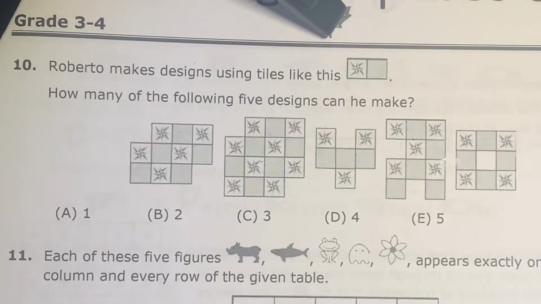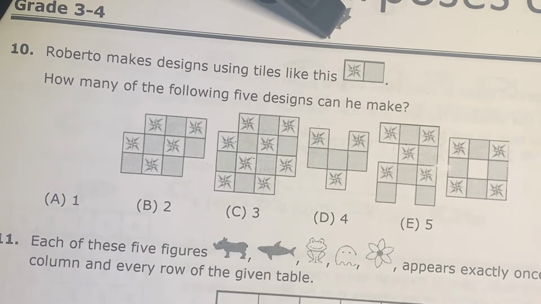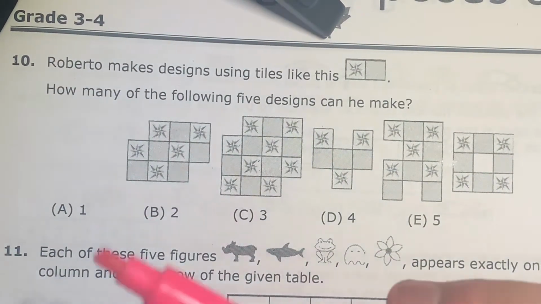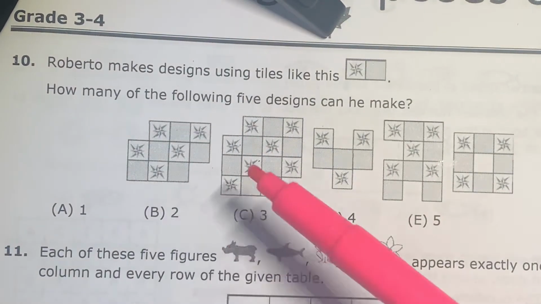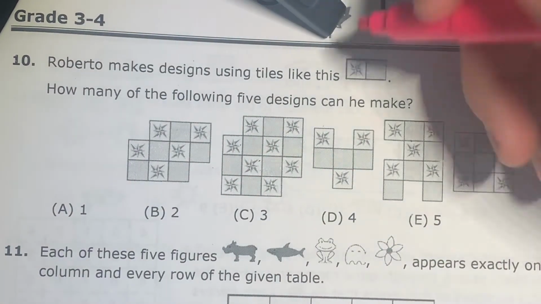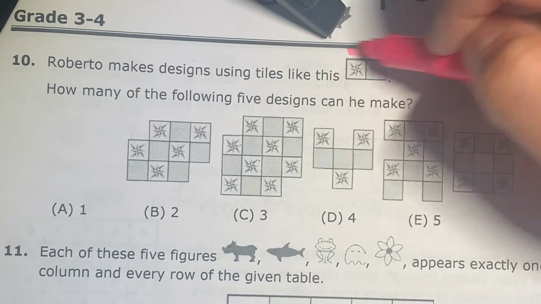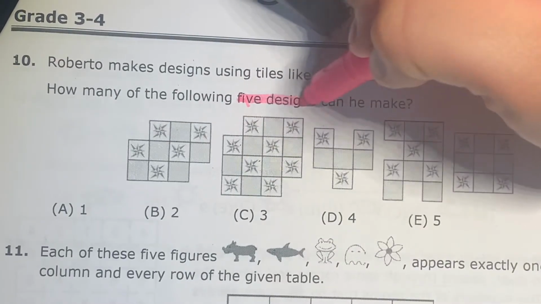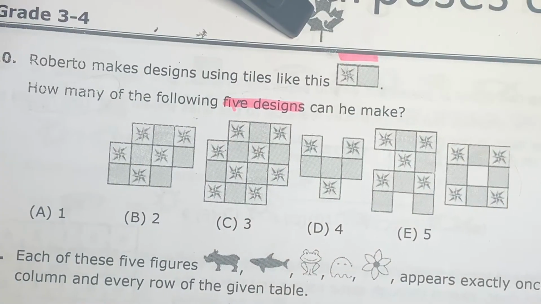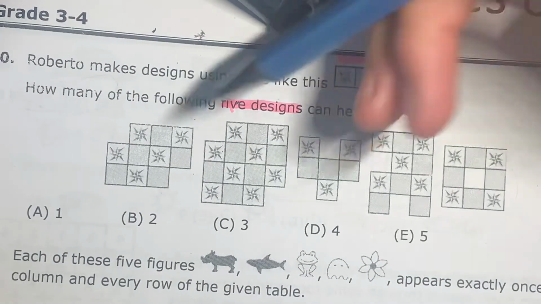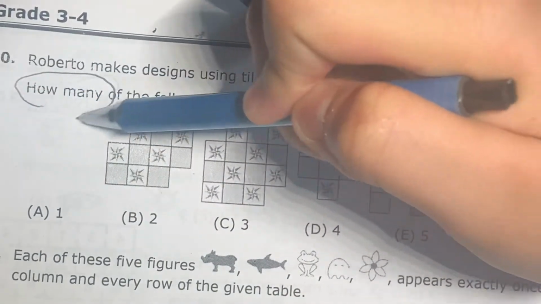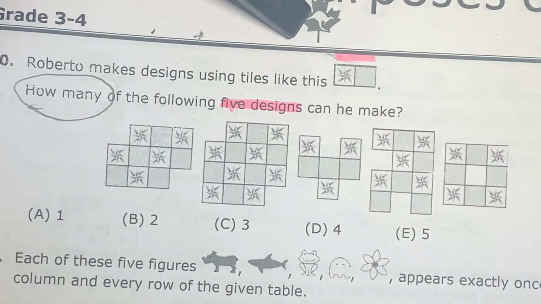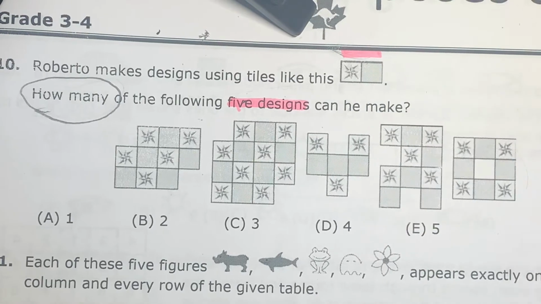E, 9. Number 10. Be careful. This is an observation question and you have to be careful while doing this. So let's start. Roberto makes designs using tiles like this. I'm not gonna highlight so you can see better. How many of the following 5 designs can he make with this tile? Look closely into the images.